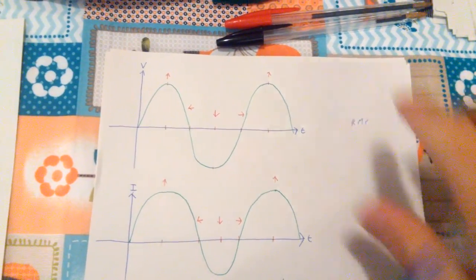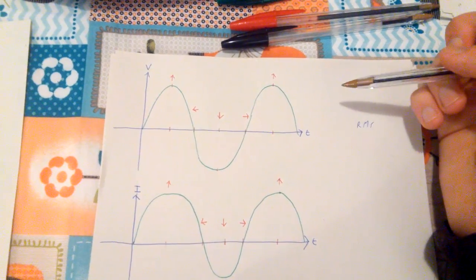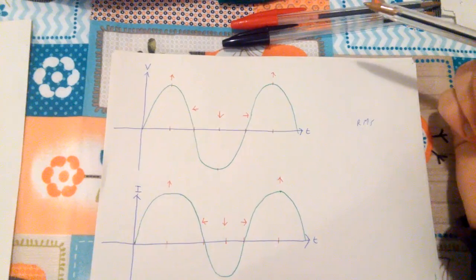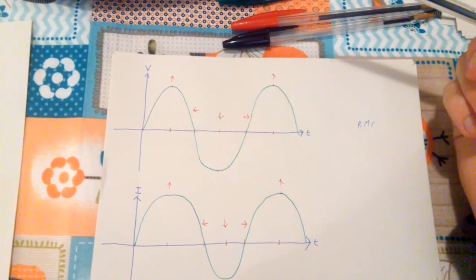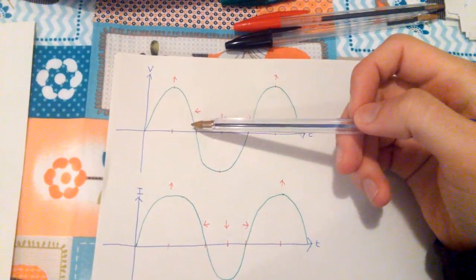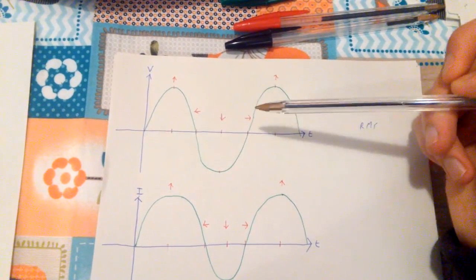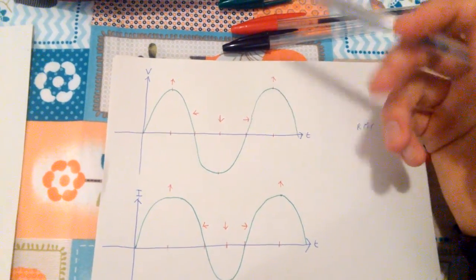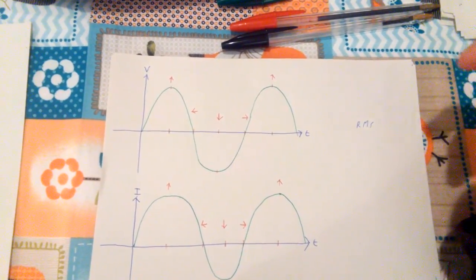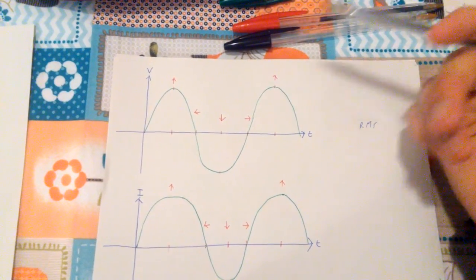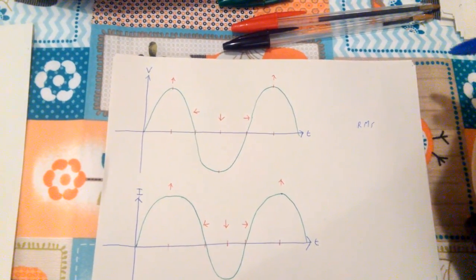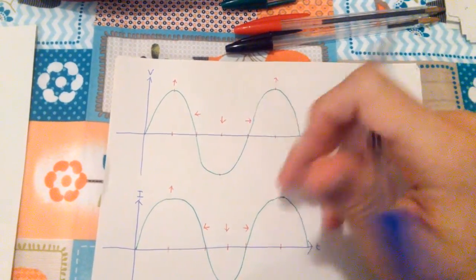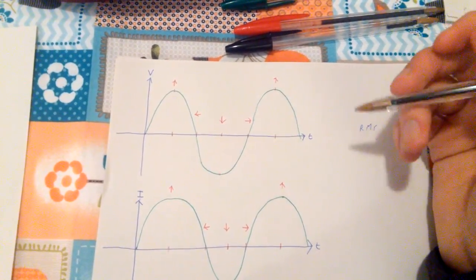Well, I know what you're thinking. I'm thinking, okay, what if I take the average of this? Well, the average of this is 0 because it's a sinusoid. So it will be half the time up and half the time down, and then up and then down again, and so on. So if I just take the mean of this, it will be pointless. It will be useless because it will be 0. So now, how can I calculate this if the current is going one way and the other way, and so on and so forth?